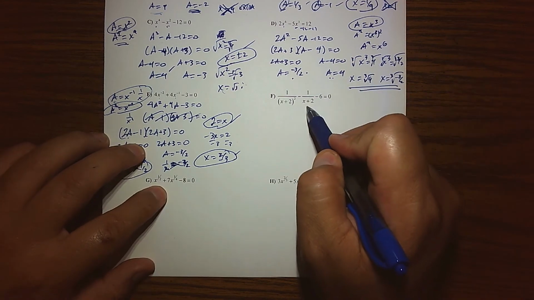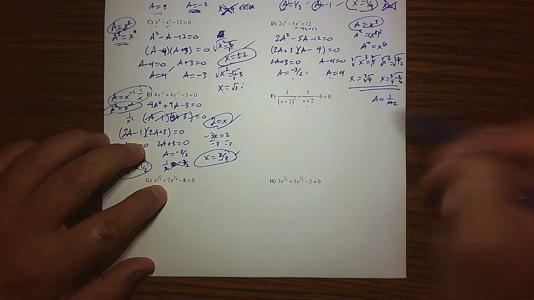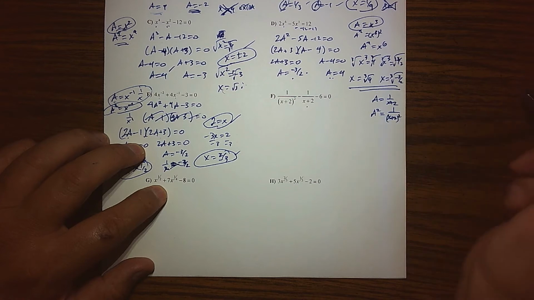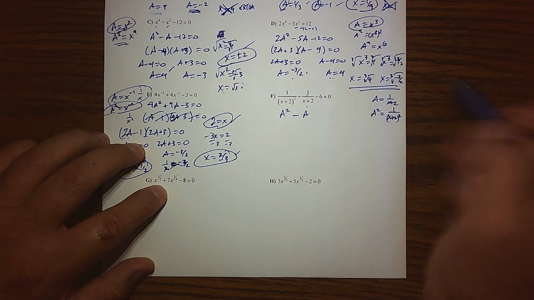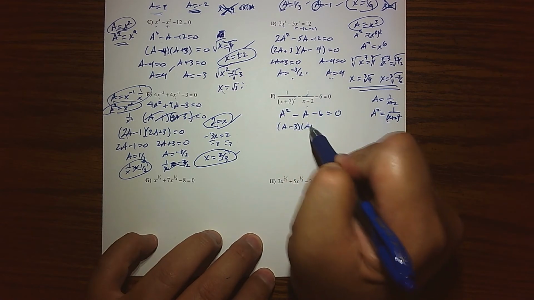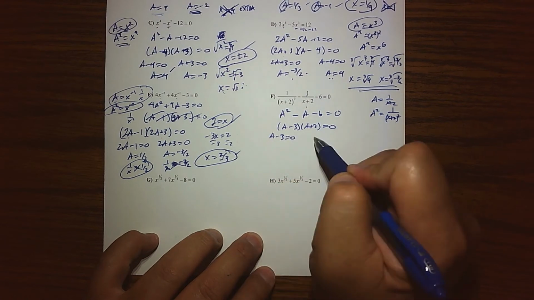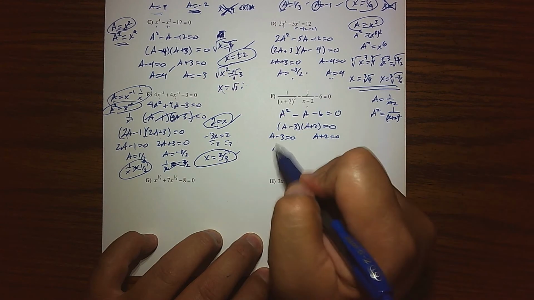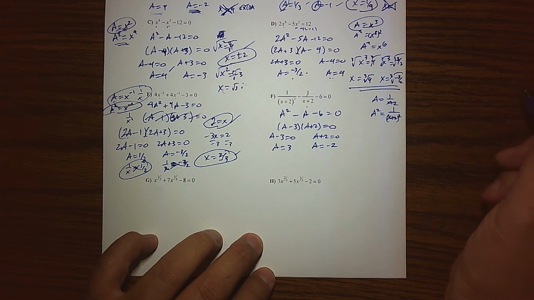Here, the middle term from the couple of videos ago, we're going to let a equal 1 over x plus 2, which meant that a squared was 1 over x plus 2 squared. So this piece is a squared minus this piece, which is a, minus this piece, right, minus 6 is equal to 0. Have a quadratic. Factoring this, we end up with that as our factorization. So a minus 3 is 0, or a plus 2 is 0. Adding 3, we get that answer. Subtracting 2, we get that answer. So there's our solution in the a world.